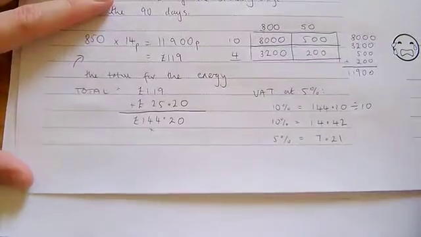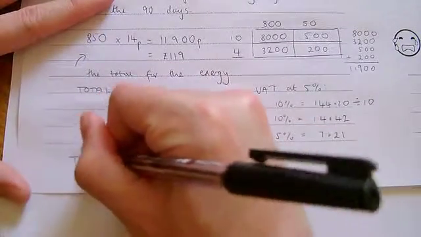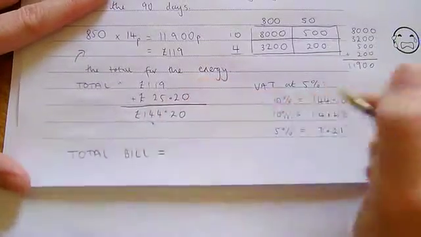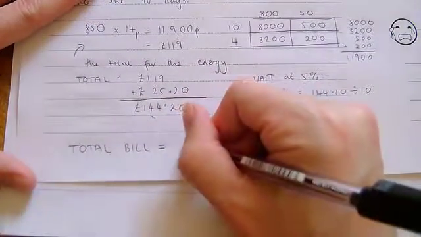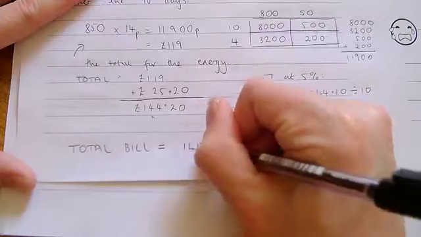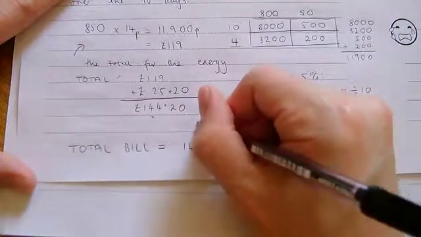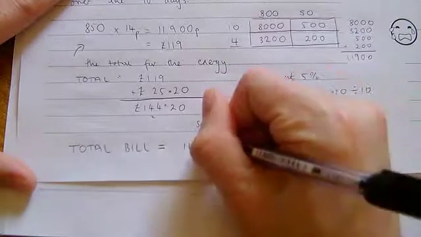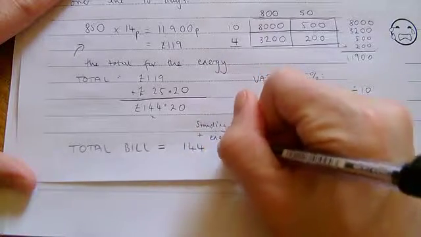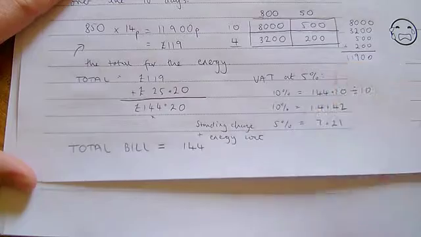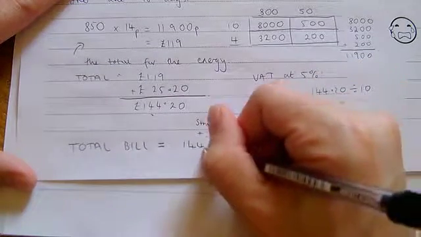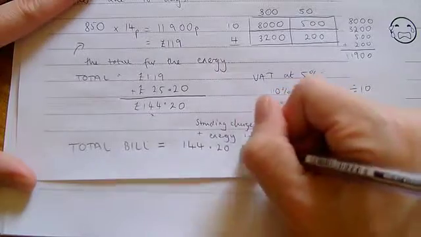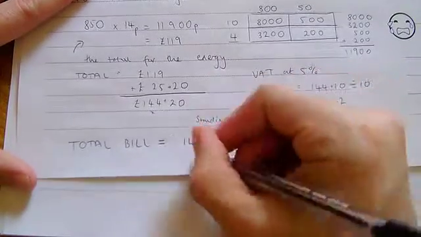And then finally, I'm going to write total bill, and show my calculations. It's going to be the total charge, so £144.20, which was for the standing charge add energy costs. Add the VAT at 5%, so the £7.21.